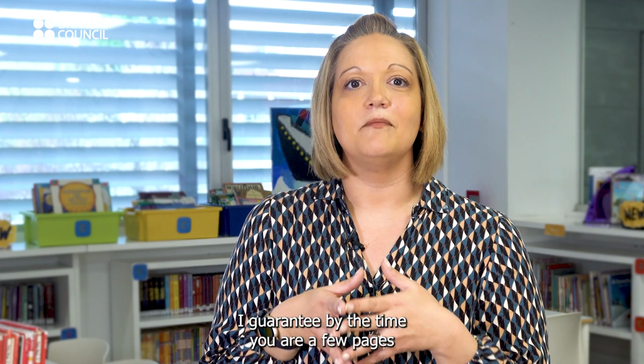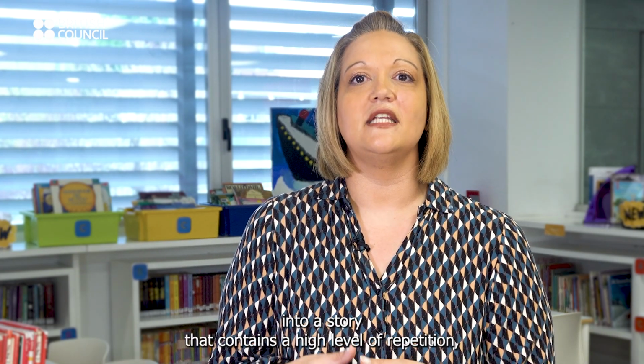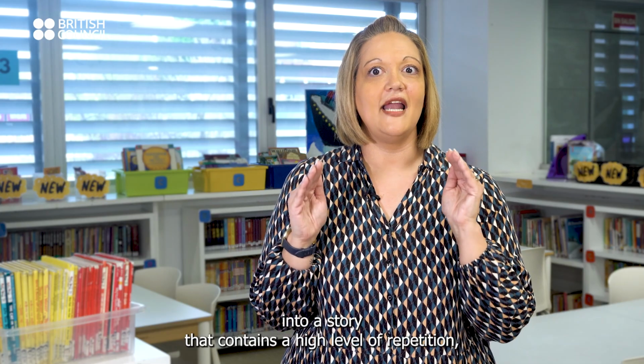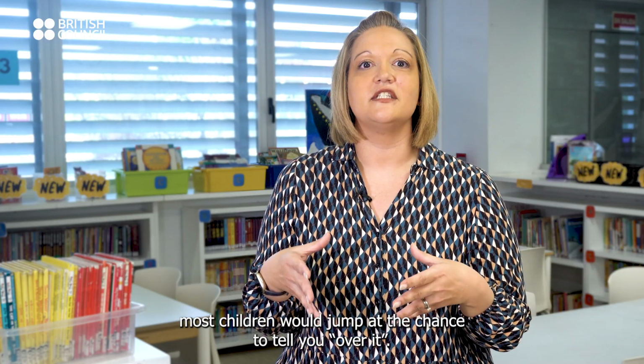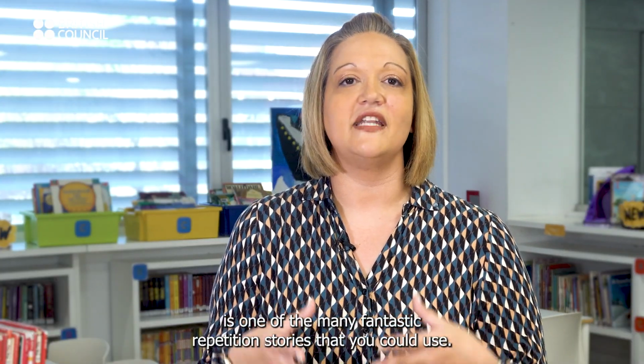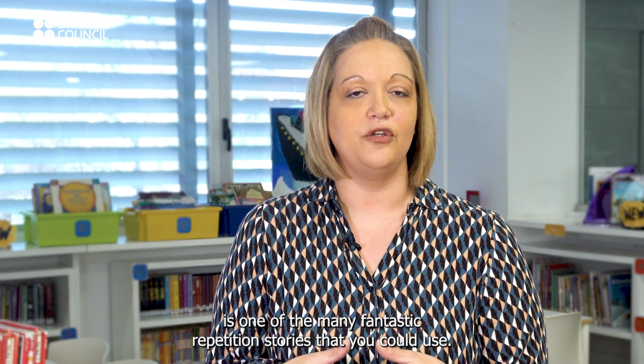I guarantee by the time you are a few pages into a story that contains a high level of repetition, if you were to say, "We can't go," most children will jump at the chance to tell you over it. Going on a Bear Hunt is one of the many fantastic repetition stories that you could use.